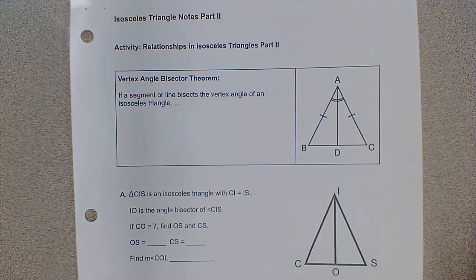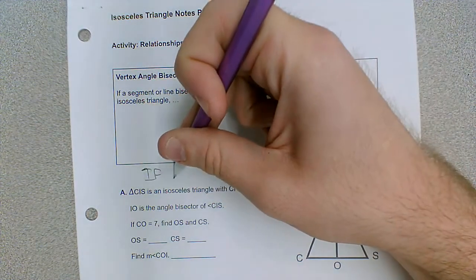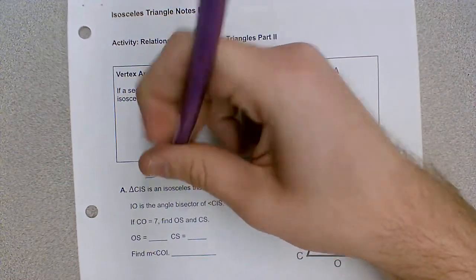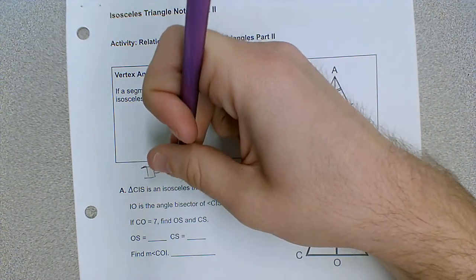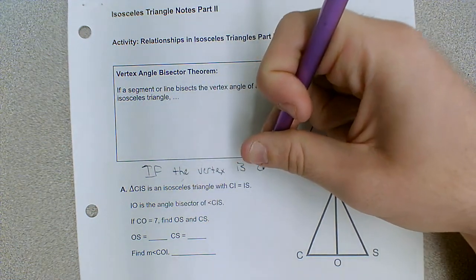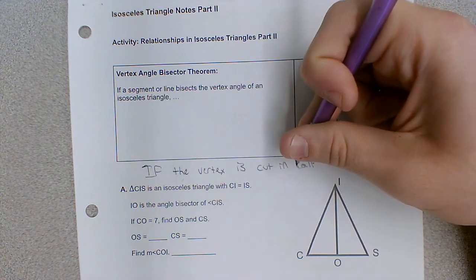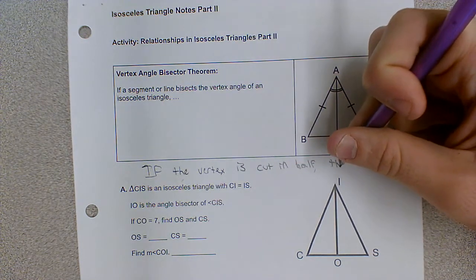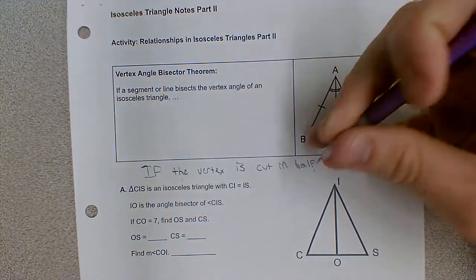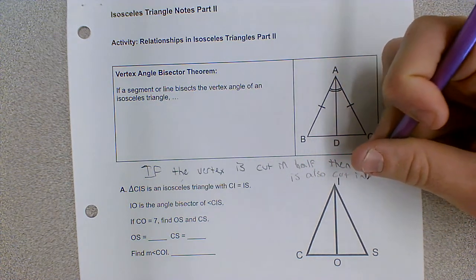the math language. All this is really saying is if the vertex is cut in half, then the base is also cut in half.